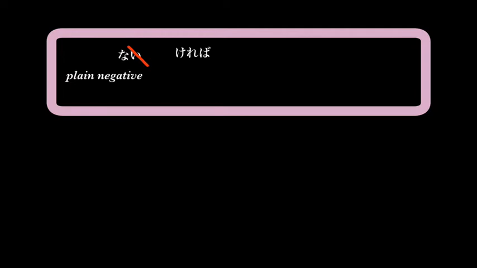Minai, minakereba. Tabenai, to not eat. Taking off the i, add kereba. Tabenakereba, if you don't eat it. So this is a really good start for all sorts of expressions on talking about if you don't do things. Ikimasu, ikanai, not go. Ikanai, take off the i, add kereba. Ikanakereba, if you don't go.